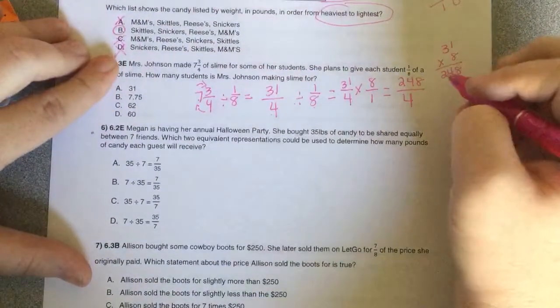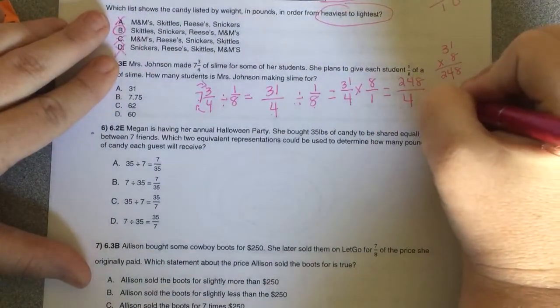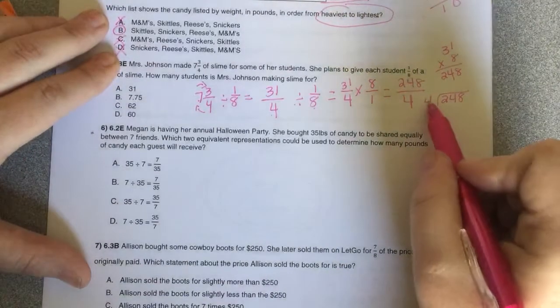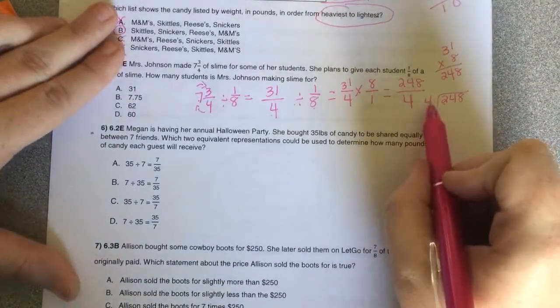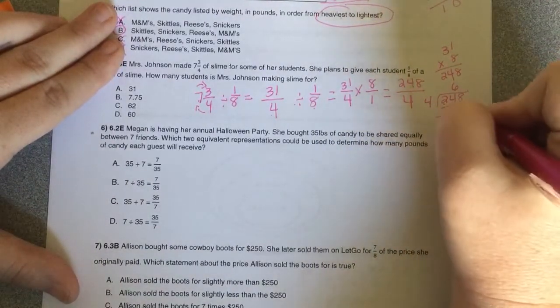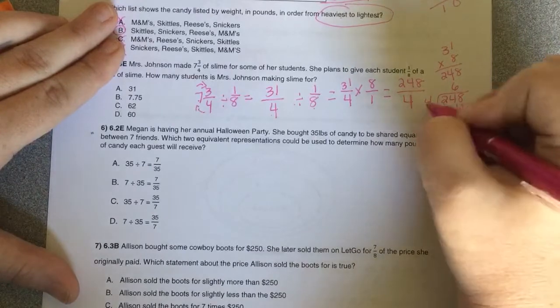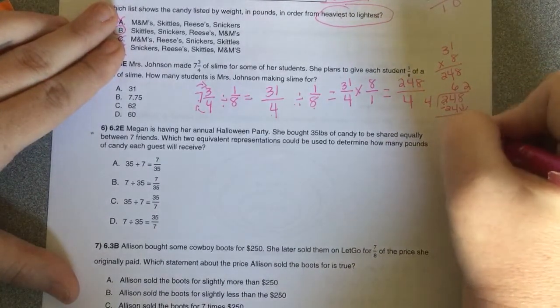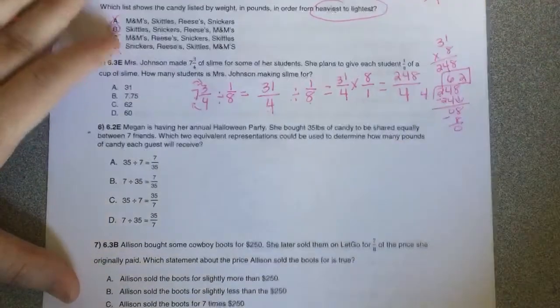So I need to make sure that I reduce that or divide it out. So I'm going to divide 248 divided by 4. 4 cannot go into 2, but 4 will go into 24 6 times, minus 24. And then 4 goes into 8 2 times, minus 8. So my answer is 62, which is C.